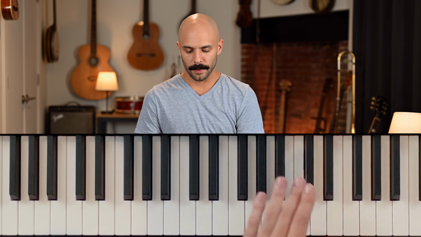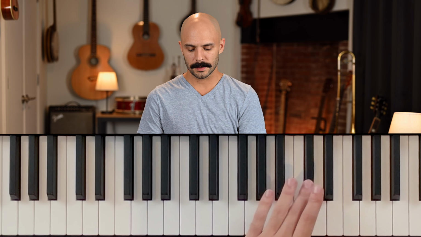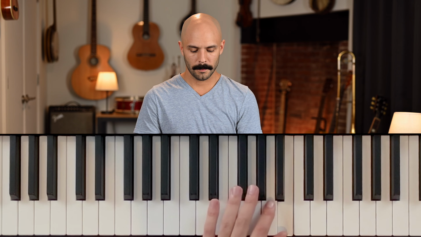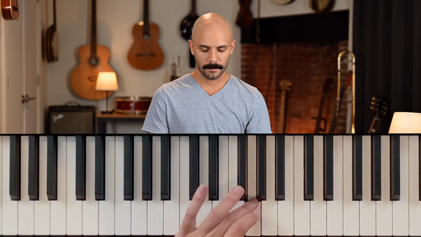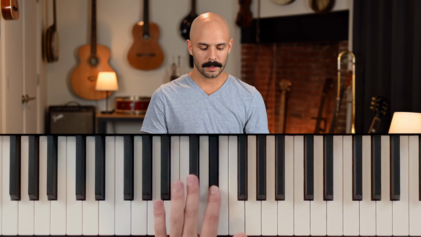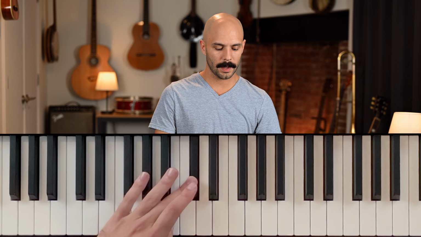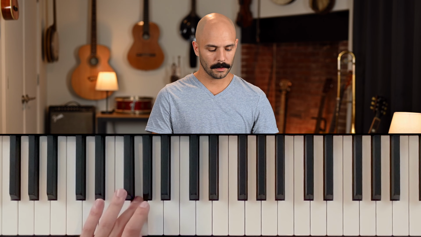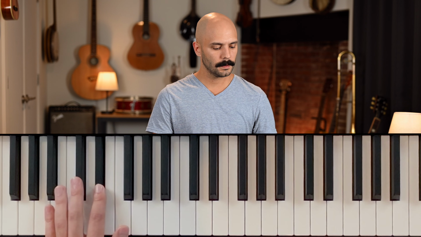So if we start with our middle finger here on this first black key in the group of 2 black keys, I'm going to go middle, thumb, index, middle, cross our thumb, index, middle. And if we keep going down, we cross our thumb again, index, middle, cross our thumb, index, middle. And we're back home.